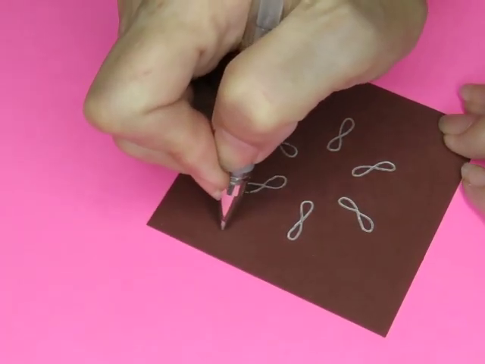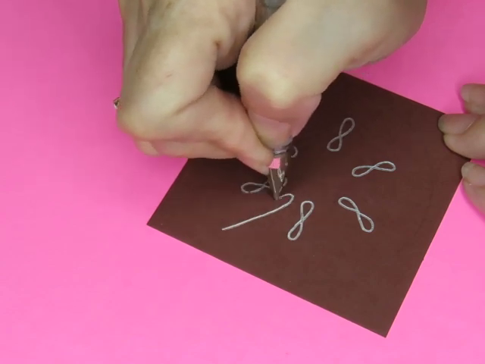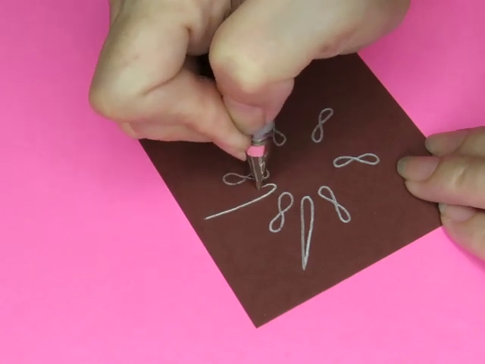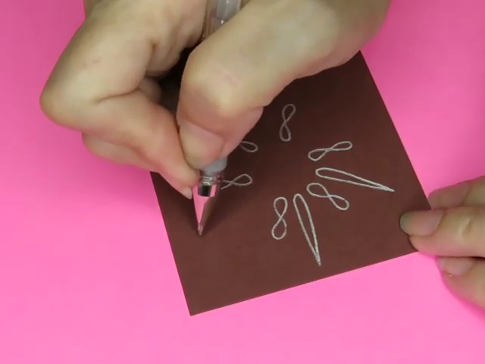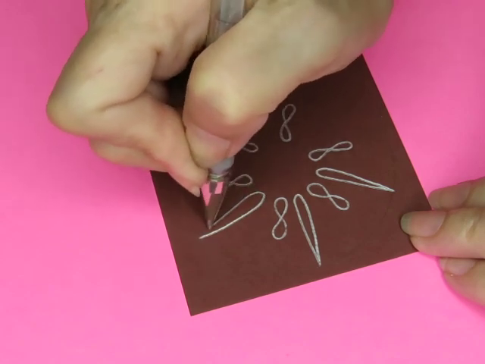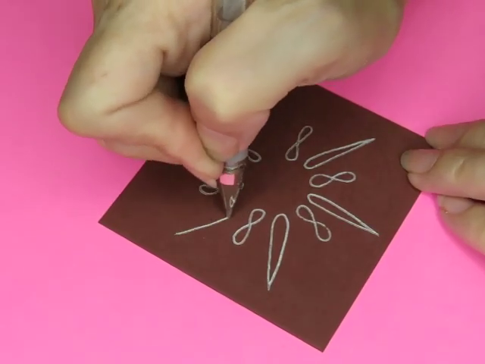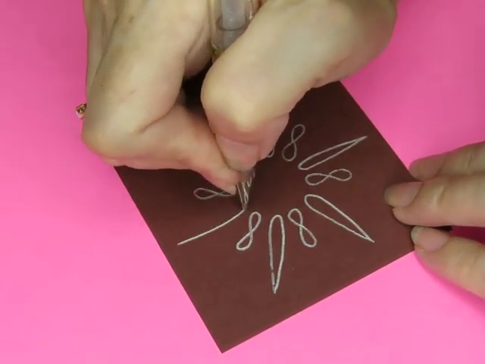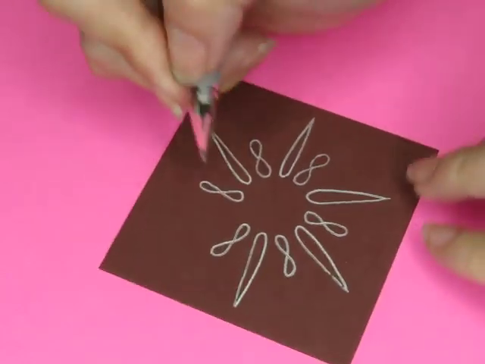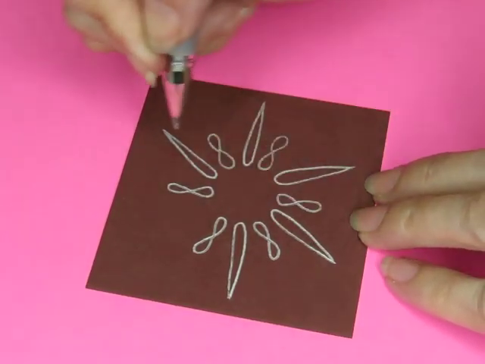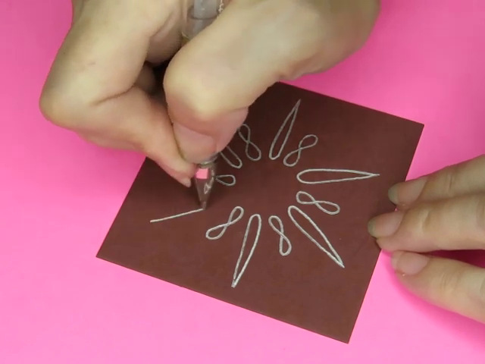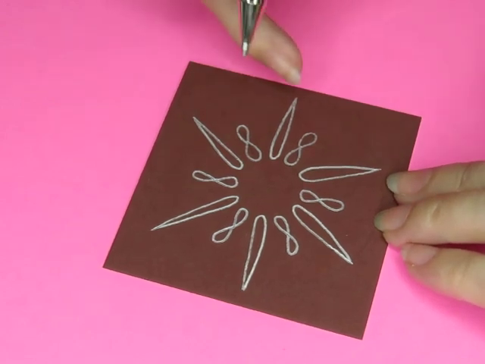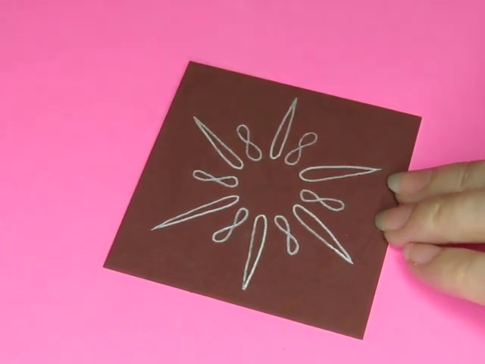So I'm going to teardrop from there like this. Something like that. Gotta remember not to put my hand in my wet ink.